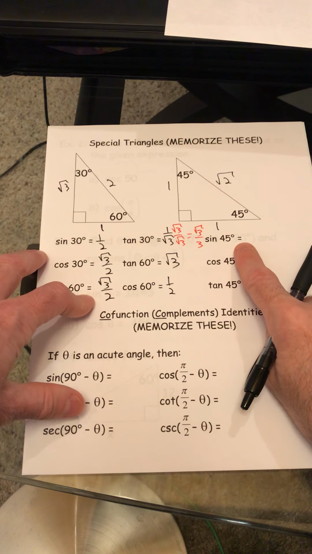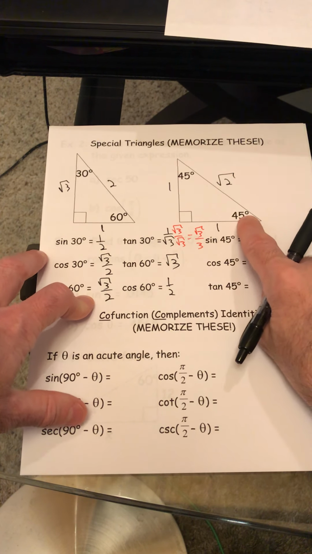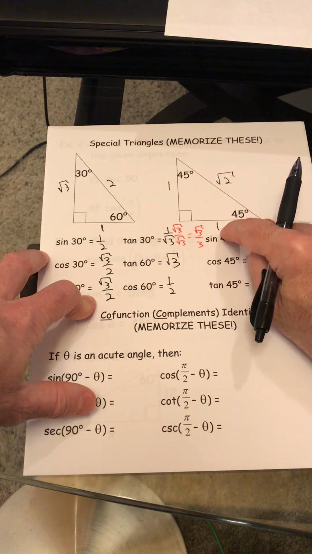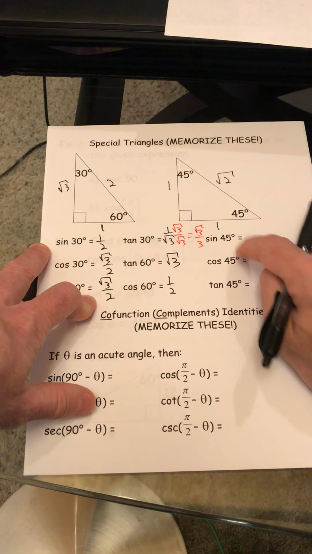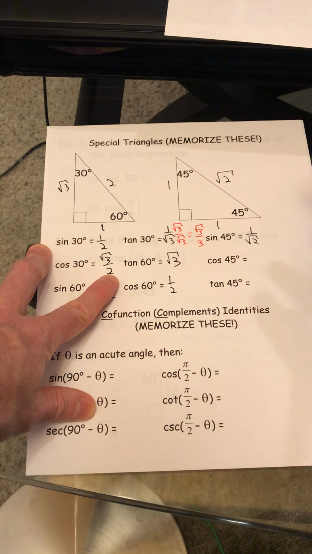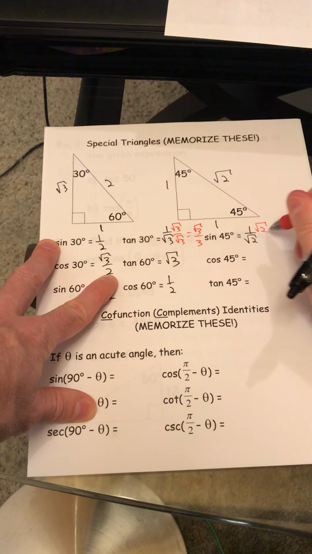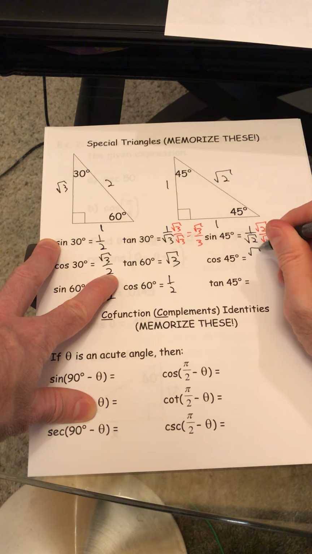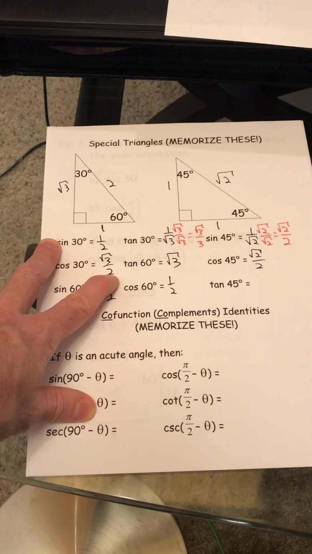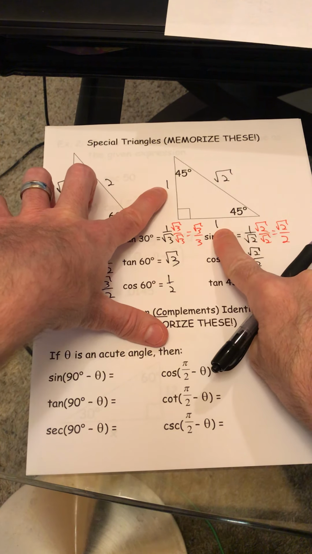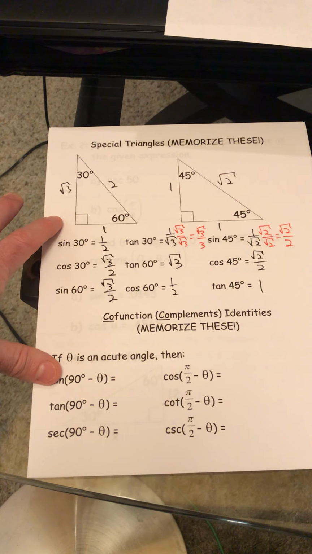For sine and cosine of 45, well, one thing that's nice, the opposite and the adjacent are the same. So sine and cosine of 45 will both be 1 over radical 2, which again, as we rationalize that, radical 2 over 2. And then I'll just directly put that one there. And then of all 9 of these, easiest one by far, well, opposite over adjacent is 1.